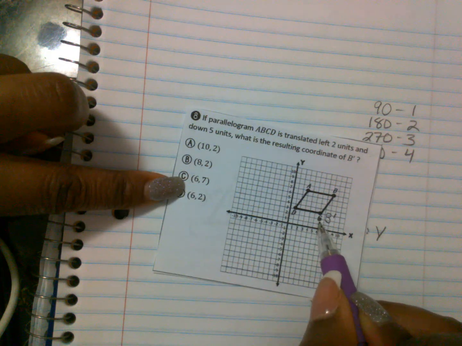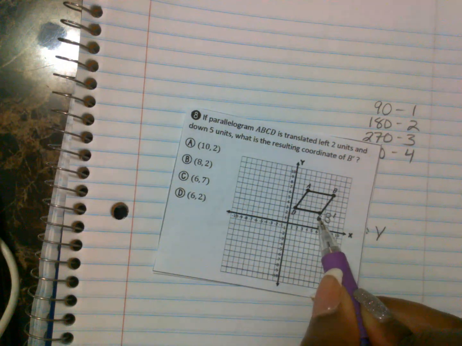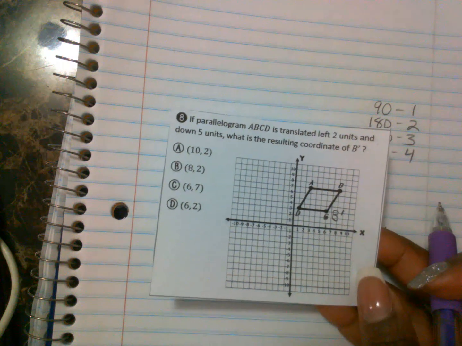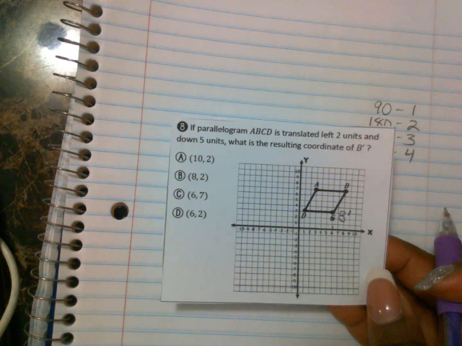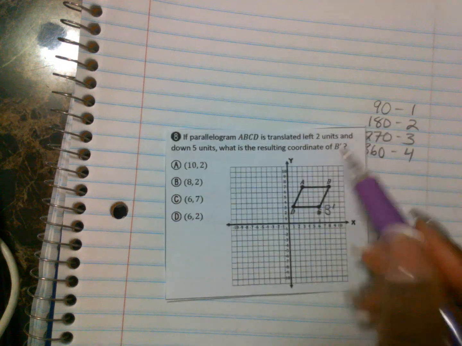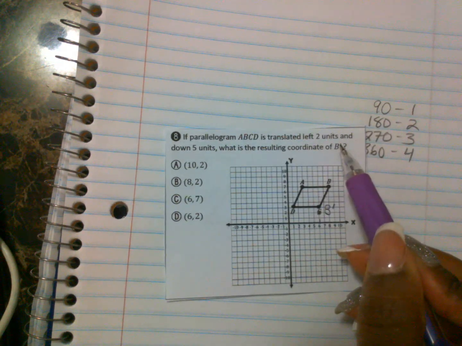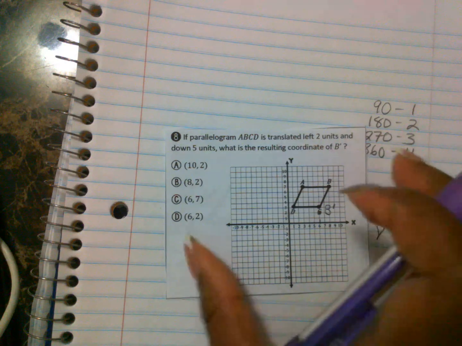And go up 1, 2. So your answer here is D, 6, 2. Remember, before the move is called the pre-image. After your one move, it's going to be called the image.